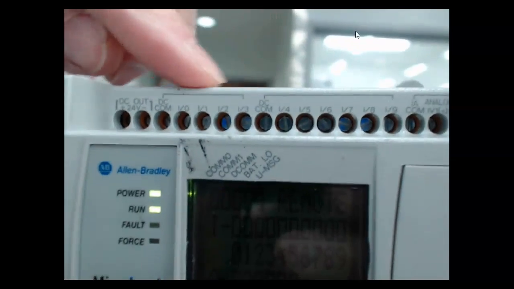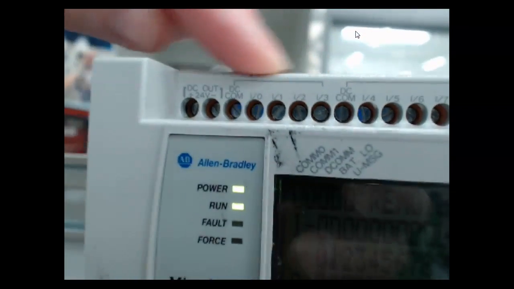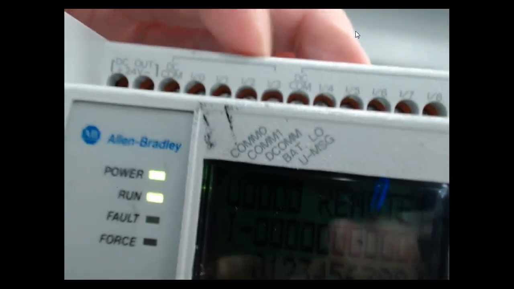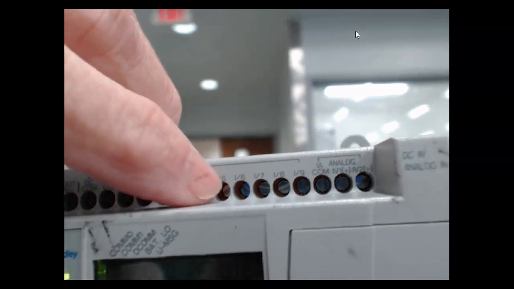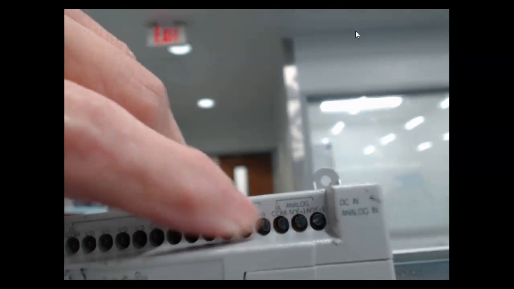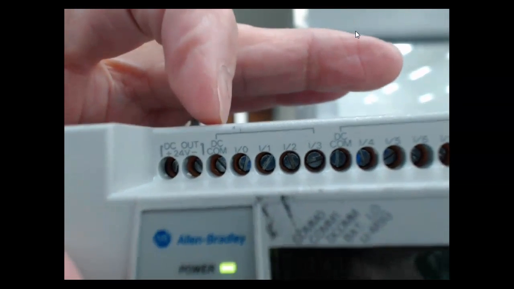So what we're doing with that, four and six, and I can establish what I want the column to be.